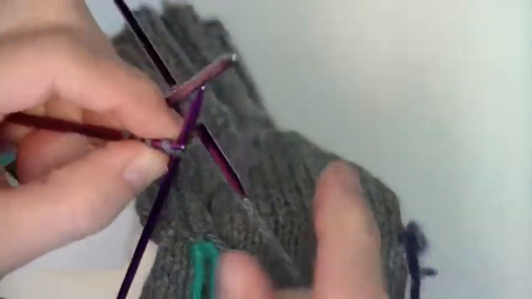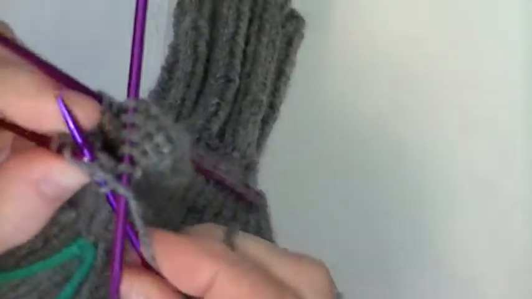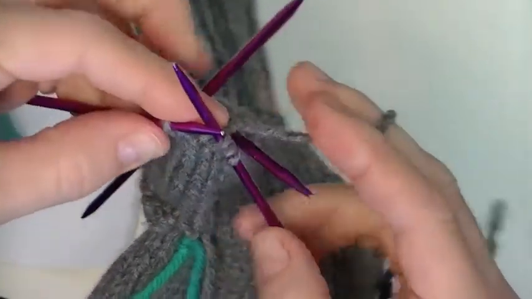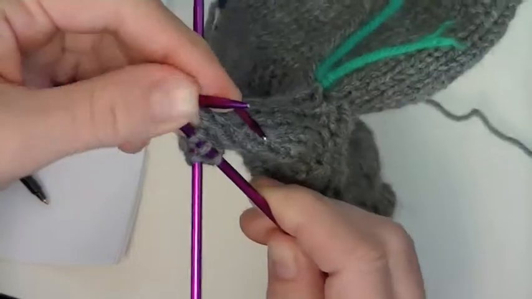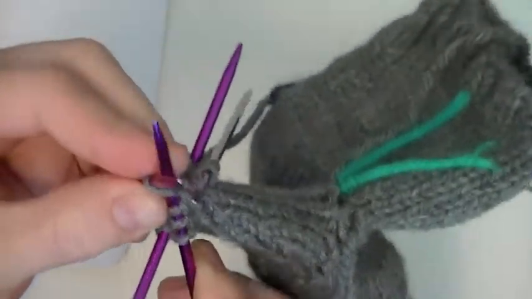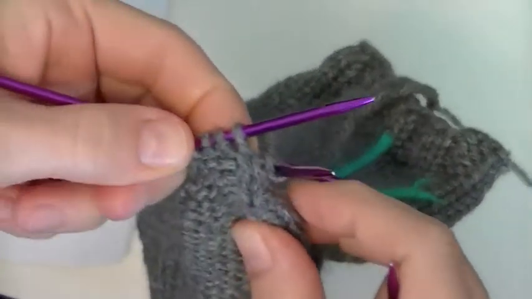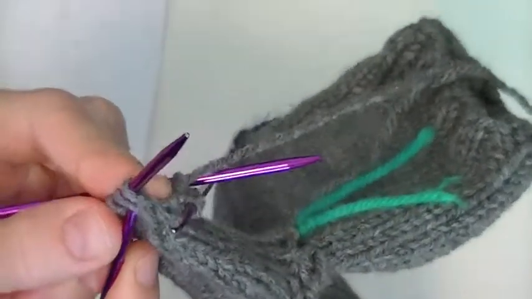Row 9 is knit 3 and knit 2 together. I have one stitch that's a knit at the end of this needle, and then the next is purl. Here's my knit stitch and here's my purl.